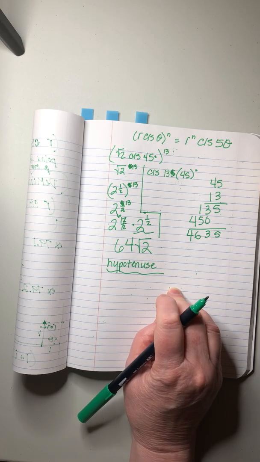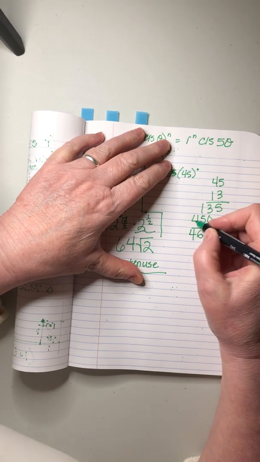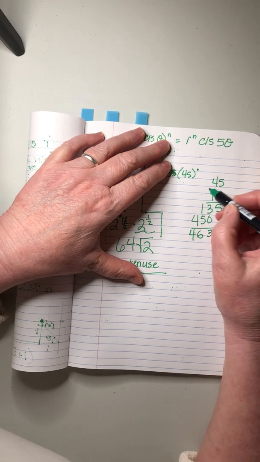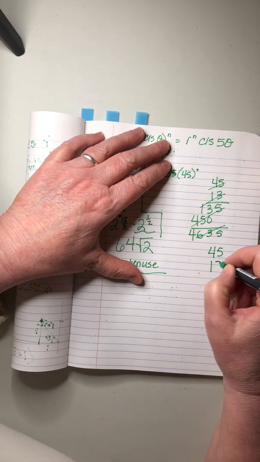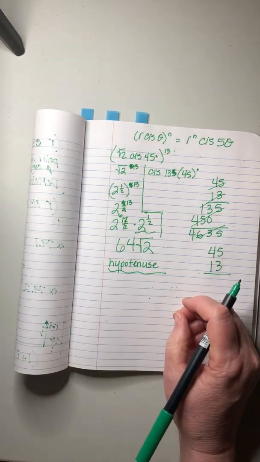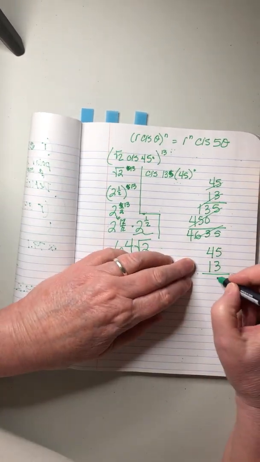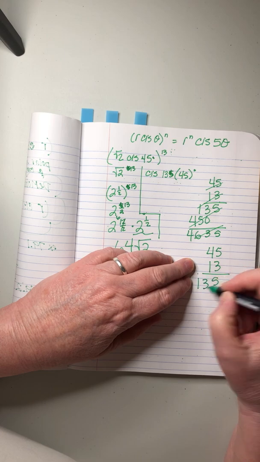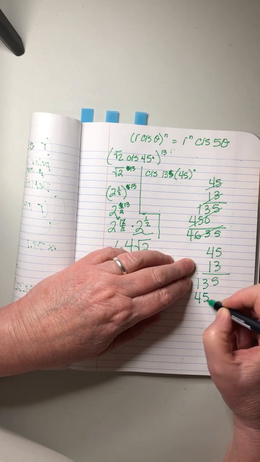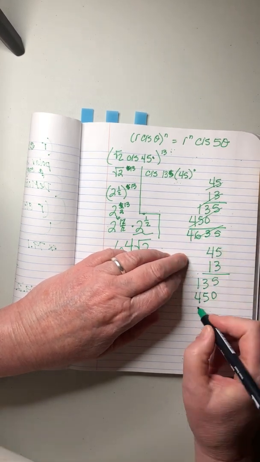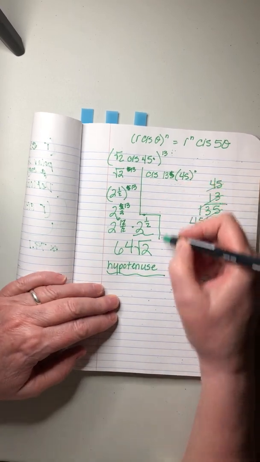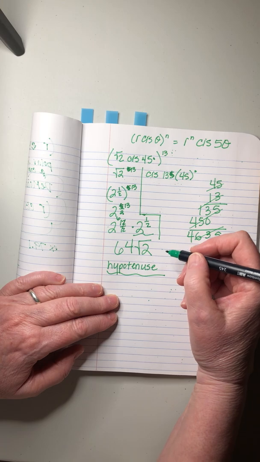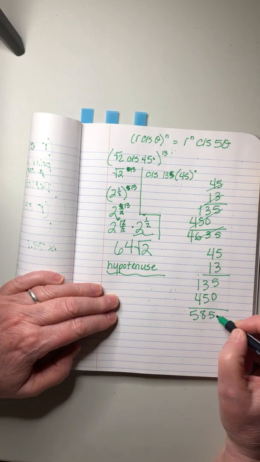What did I do? Oh, I see. Oh my gosh, you guys, I'm having trouble with the easy parts. 45 times 13. If only your math teacher knew how to multiply. 13 times 45, like that. I scooched it over too far. Okay, so that tells us that this is 585 degrees, right?